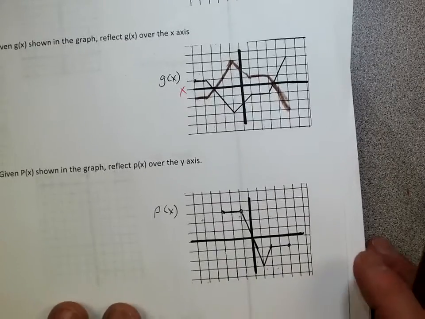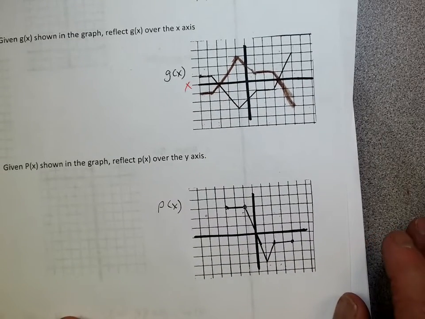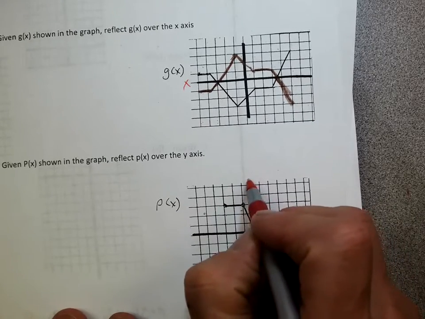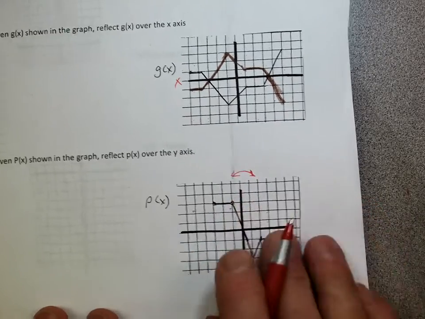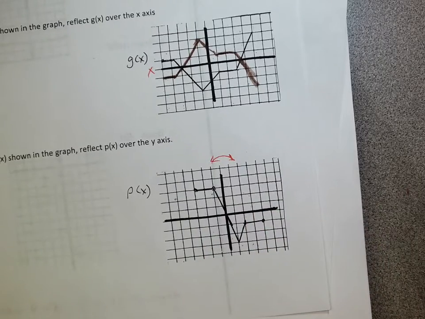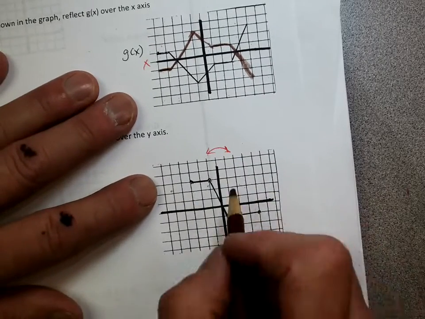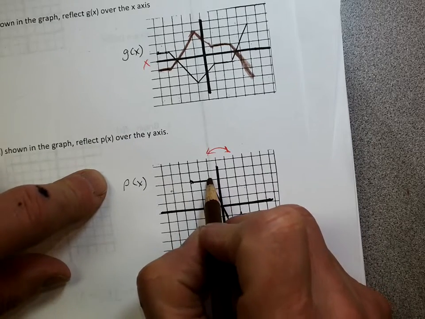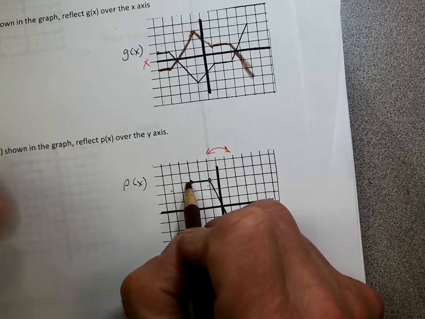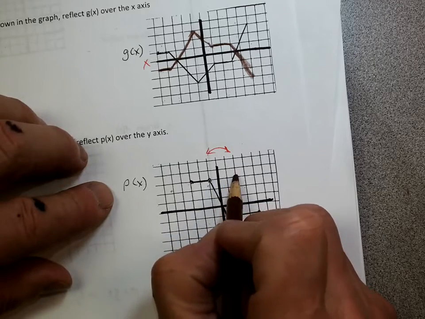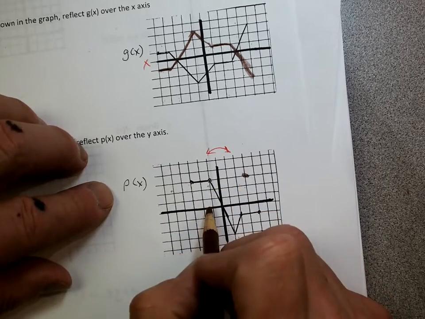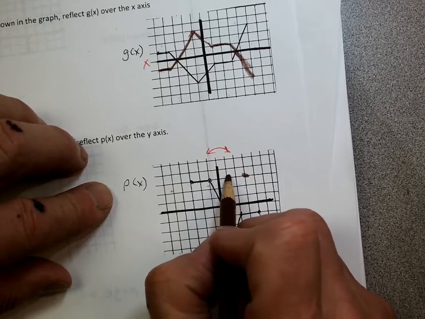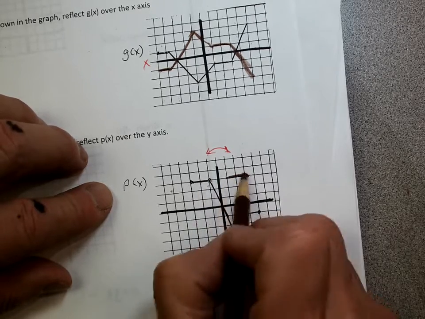Okay, example 3. P of x shown in the graph, reflect P of x over the y-axis, right? So I need to put it over the y-axis. So I'm going to go that direction. So here's how I would do it. I would say, since we're going over the y-axis, I could go back 1, 2, 3. So the opposite to go over the y would take it, go over 1, 2, 3. So that point would be there. This point is back 1, so instead of going back 1, I'll go forward 1. Okay, so you see that little piece right there? Folds over there.